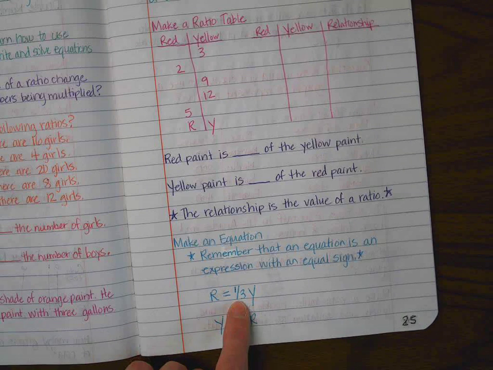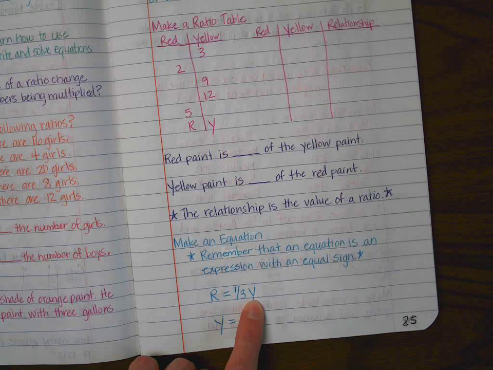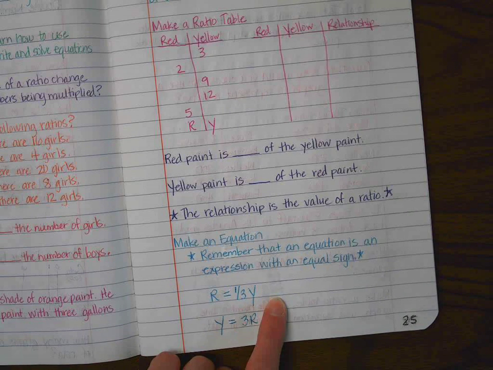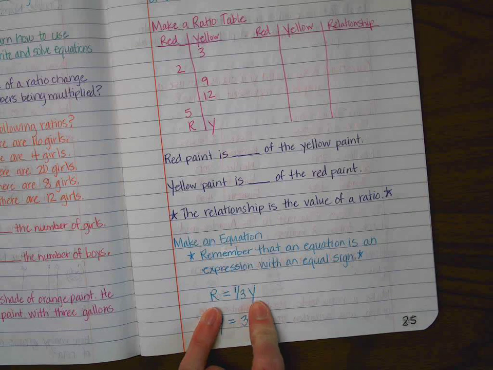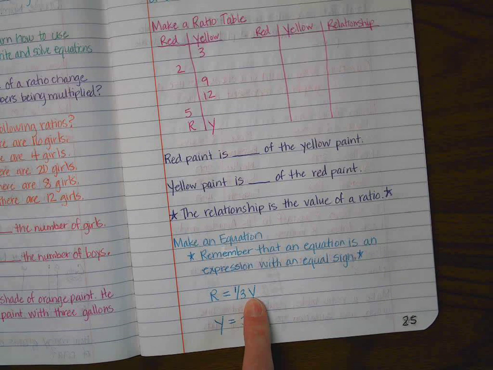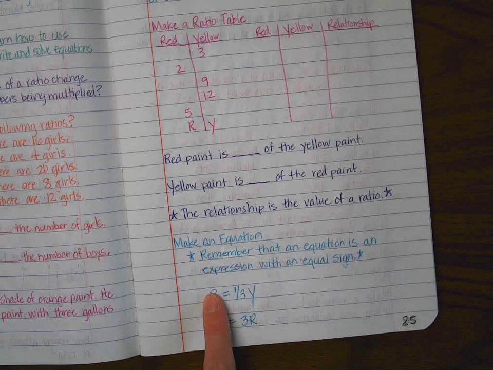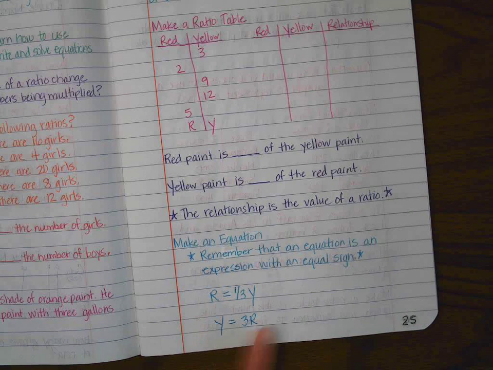Do you see how we could do that in our head? That's mental math. Let's try one down here. What if we had 9 gallons of red paint? So what are we doing? We're multiplying. So what is 3 times 9? Everybody? That's correct, 27. So when you have 9 gallons of red paint, you need to have 27 gallons of yellow paint. Okay? So that's how we do it, going from ratio tables to equations using the value of a ratio. And that's what we just learned from today's lesson.